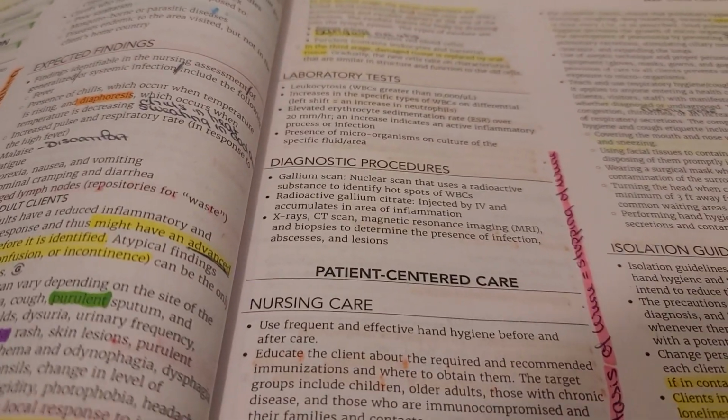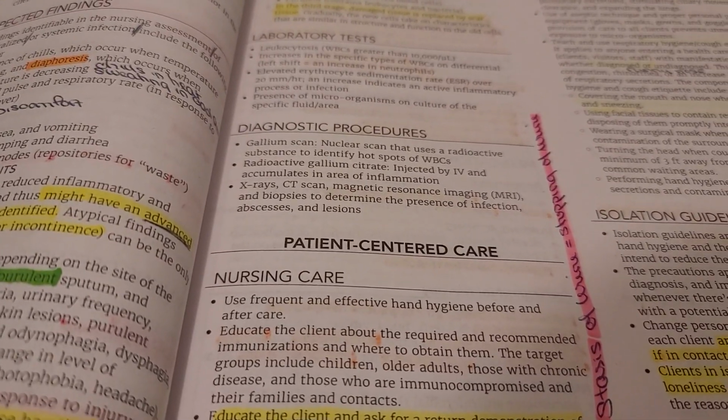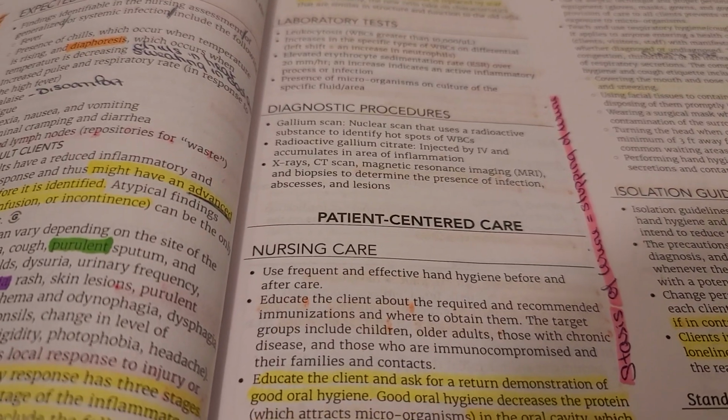Use frequent and effective hand hygiene before and after care.